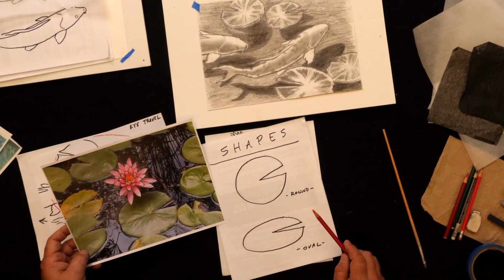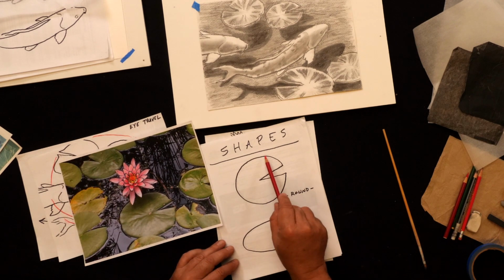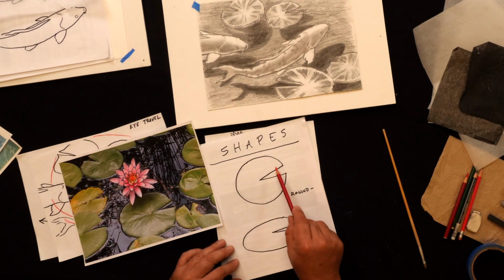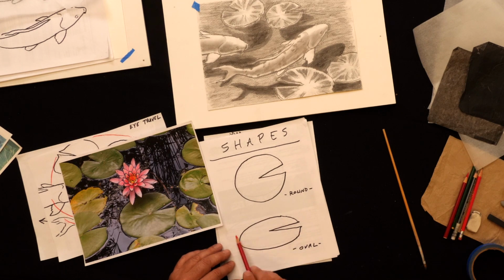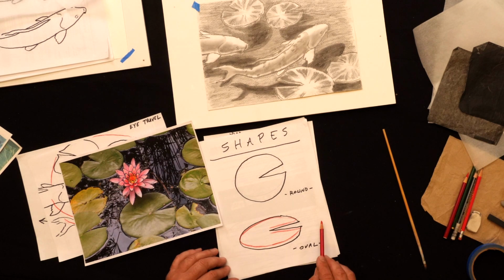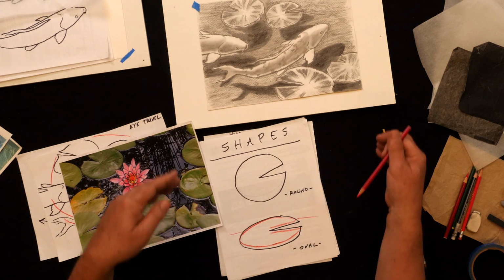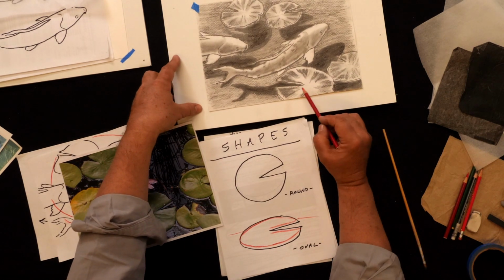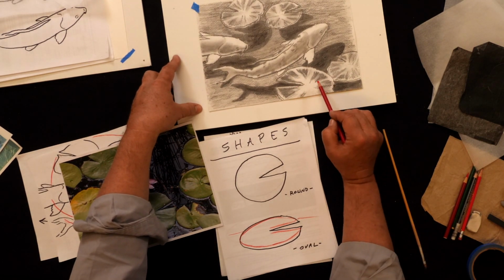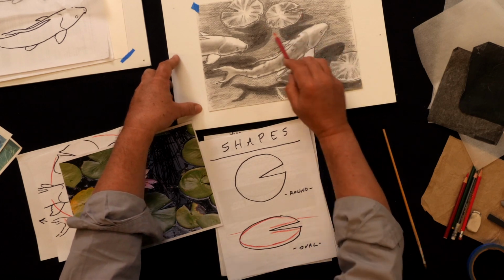This is a perfectly round circle, but it looks a little bit more interesting if you do an oval shape, because this one looks more like it's sitting flat on the surface of the water, whereas a circle looks like you're looking straight down. So you'll see on our design that we're working on, I made them more of an oval shape and not so much of a circle.